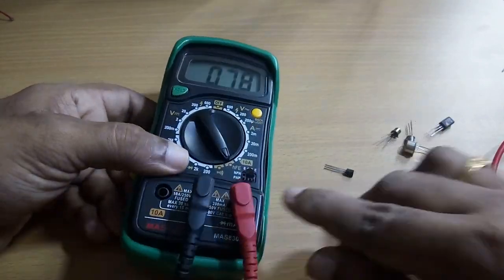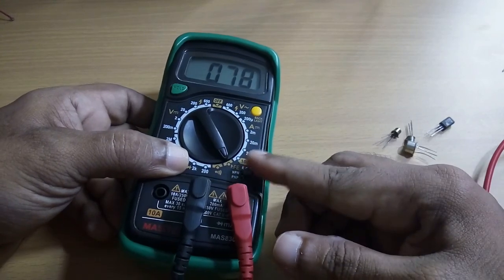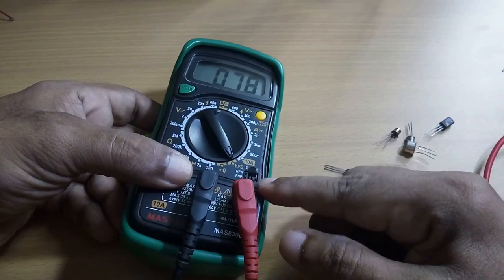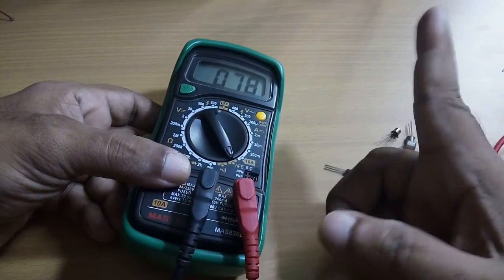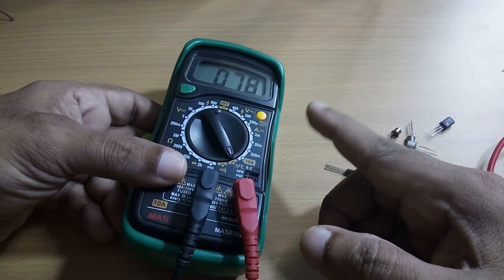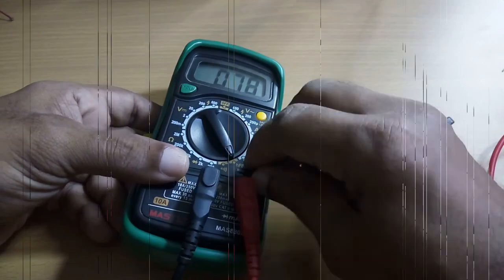Now you can see another transistor, that is a PNP transistor, which is showing a gain of 78. There's another PNP transistor that you inserted, and the reading shows 78. That is the gain for this transistor.